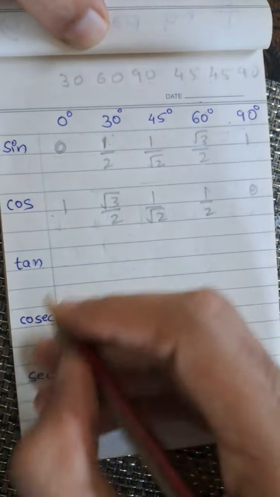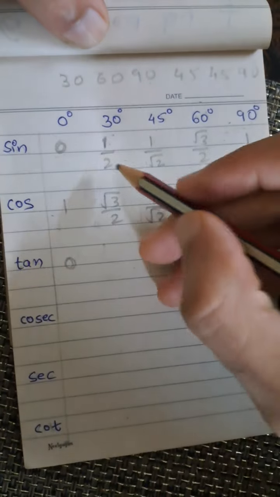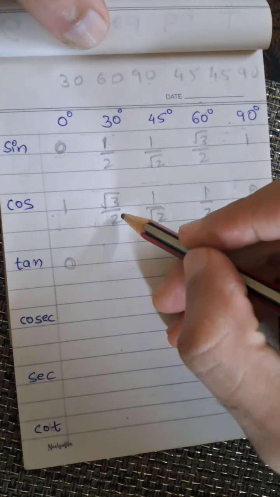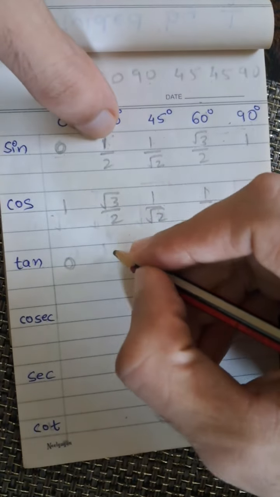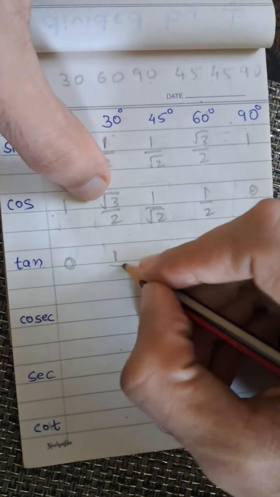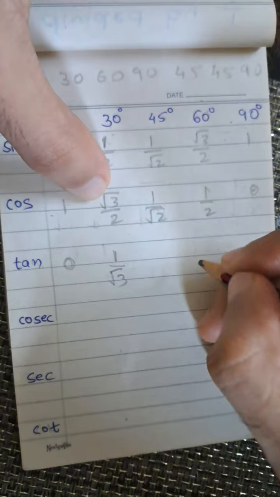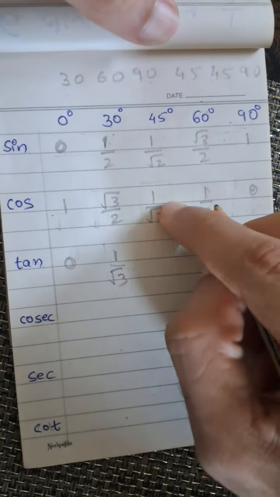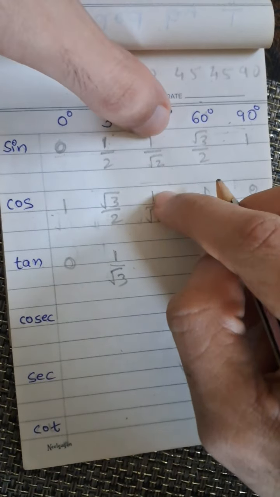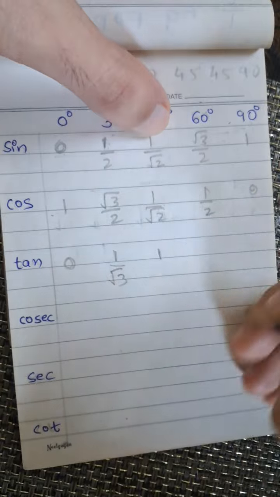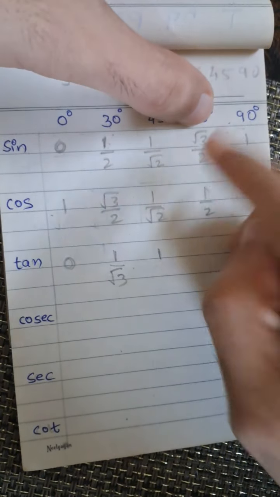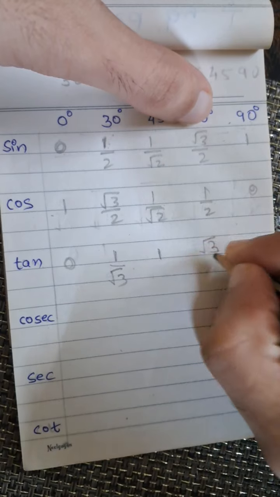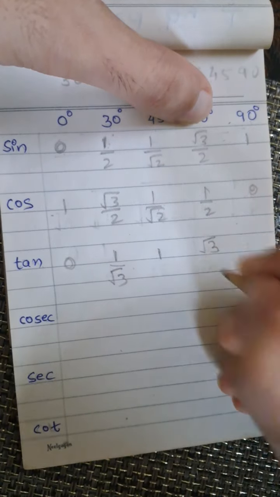0 divided by 1, 0 divided by any number is 0. If you divide these two numbers, what will happen? Just imagine the denominators will get cancelled. In the numerator, you are left with 1. In the denominator, you are left with root 3. If you divide these two numbers, denominators will get cancelled. You will get 1 upon 1, that means 1. If you divide these two numbers, the denominators will get cancelled. In the numerator, you see root 3. In the denominator, you see 1. So nothing to write over there.